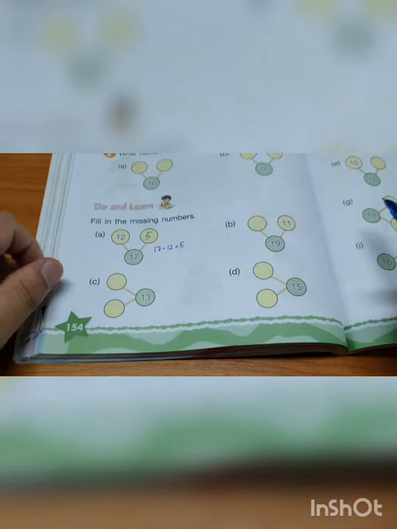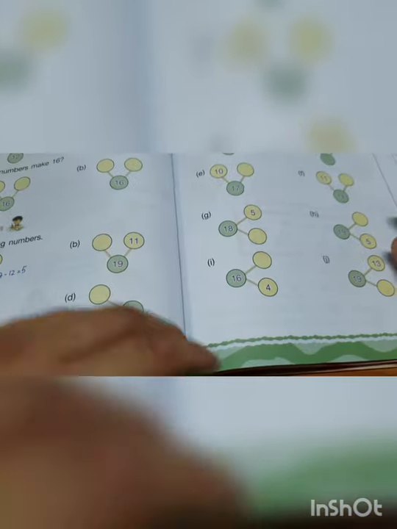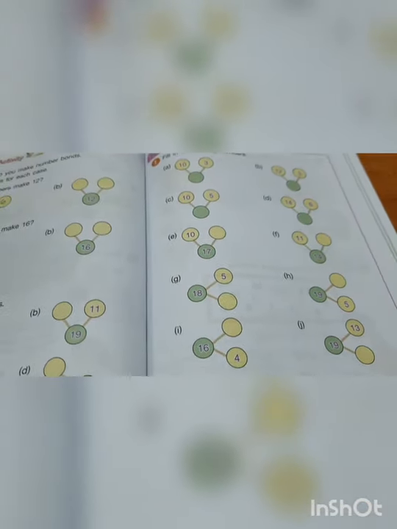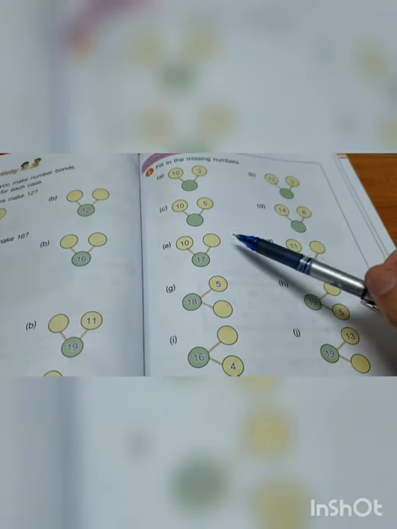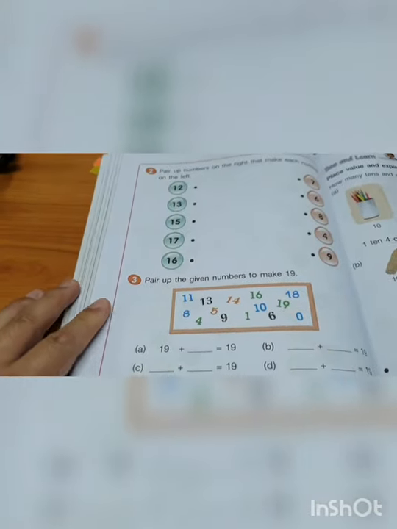Good. So now finish B, C, and D. Then you go to page 155, and it is just the same. You either fill in the whole or you fill in one part. Okay. Now 156, that is a little bit different, so I will explain this a little bit more.